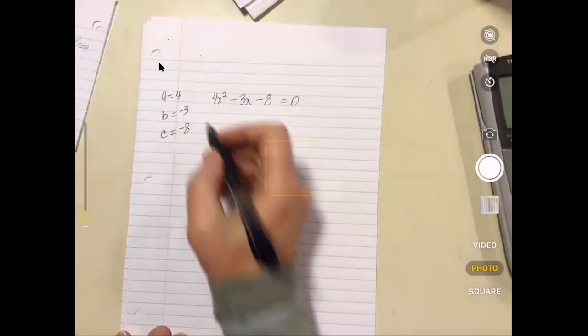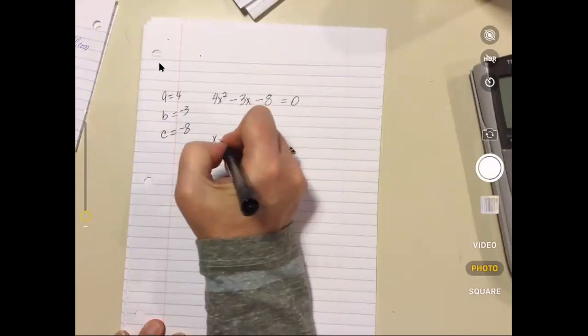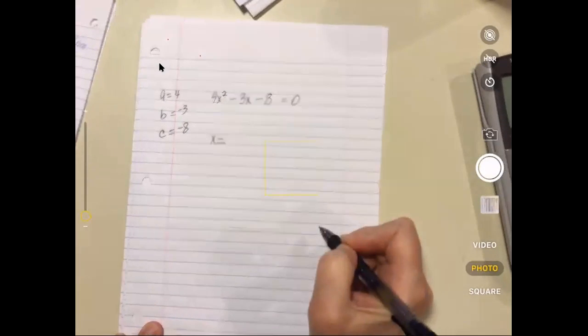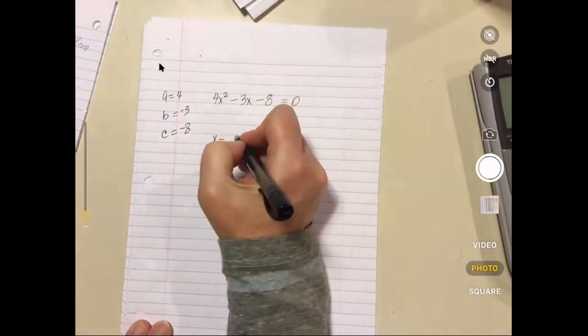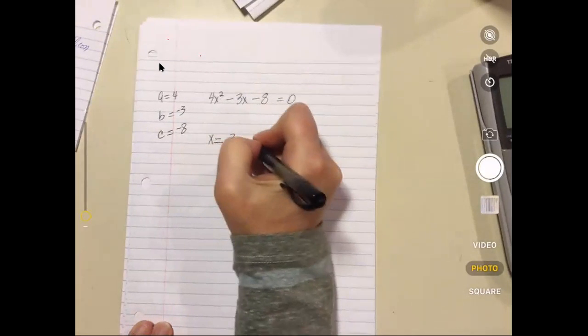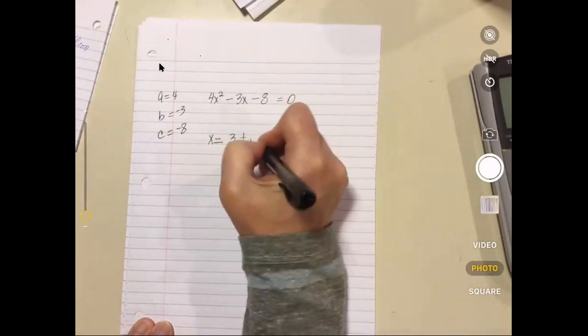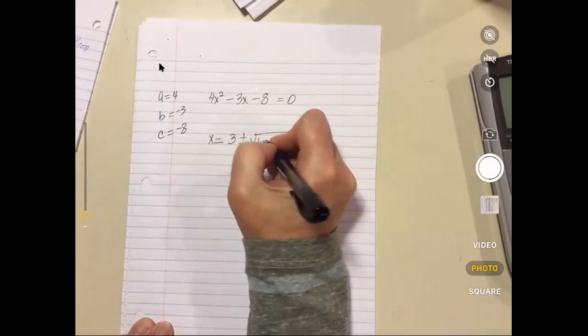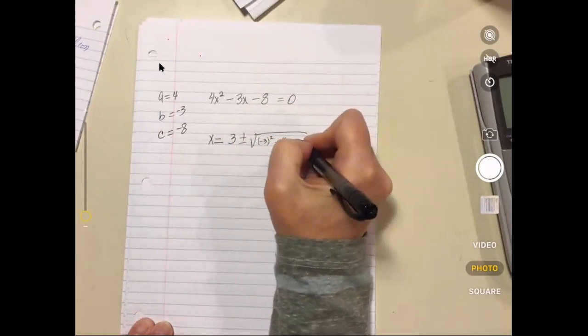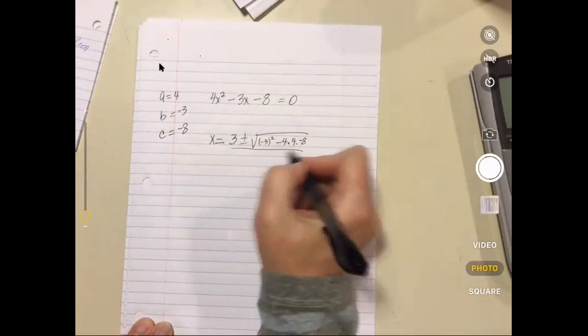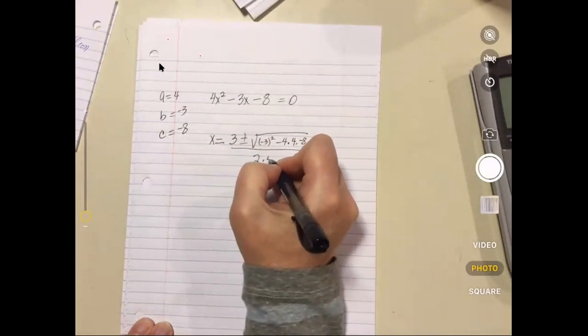Okay, so now the formula says x equals the opposite of b. Since b is negative 3, the opposite of b is positive 3. Yep. Plus or minus the square root of b squared minus 4 times a times c, all divided by 2 times a.